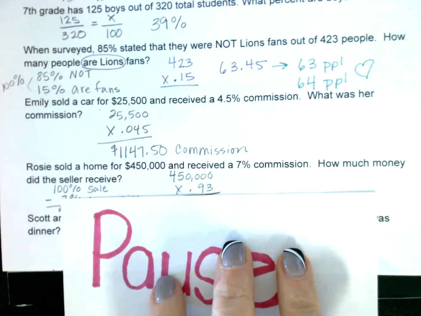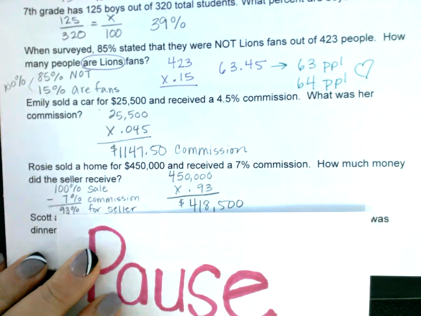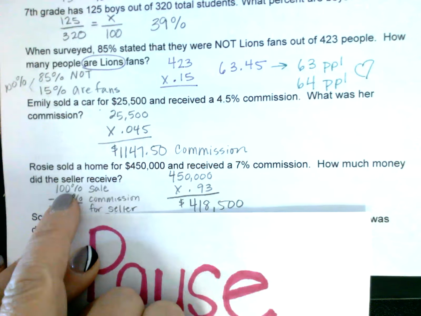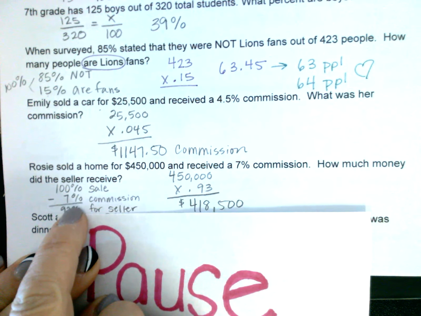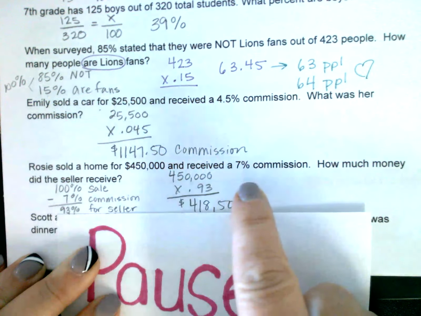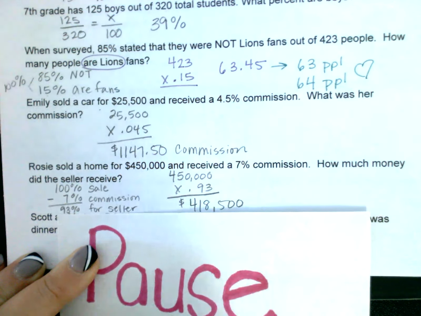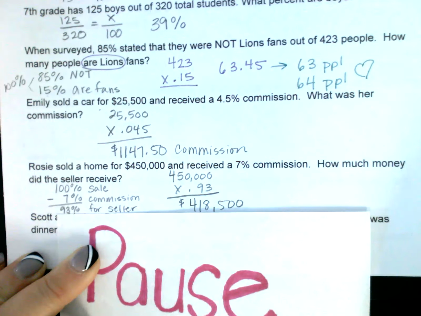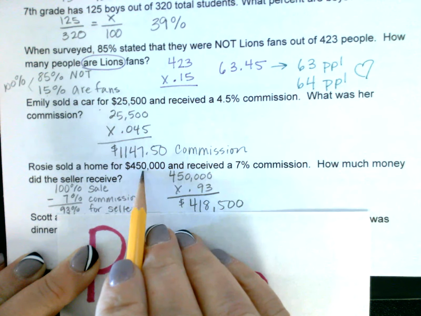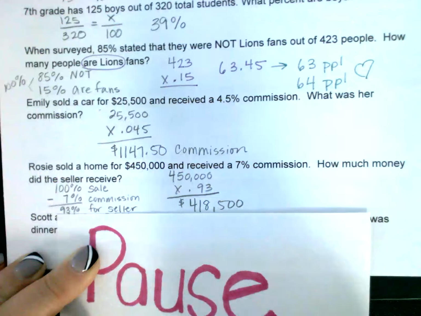Rosie sold her home and then had to pay her realtor a commission. I decided to say, okay, this is how much money she gets. She has to pay the commission to the realtor, meaning when she's done, she gets 93% of the money that is left. So I took the sale price times 93% written as a decimal. That is how much money she would have had. If you wanted, you could have taken 450,000 times 7% and then subtracted, and we would have gotten to the same answer.